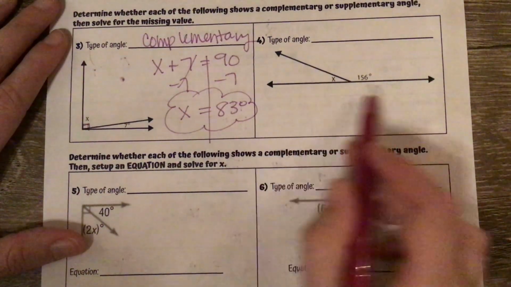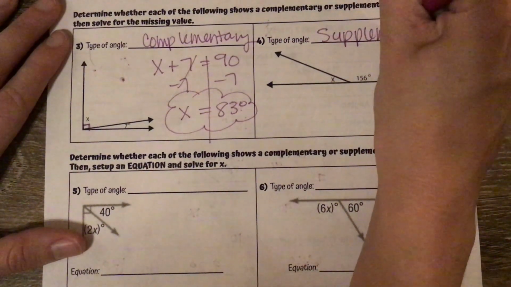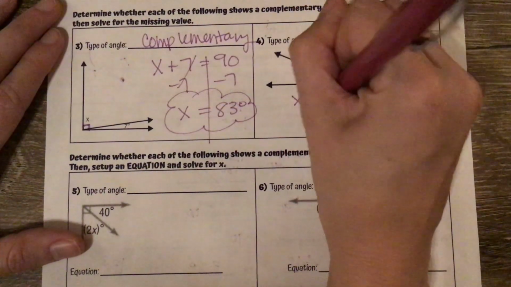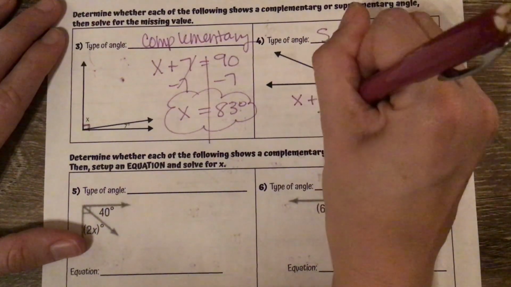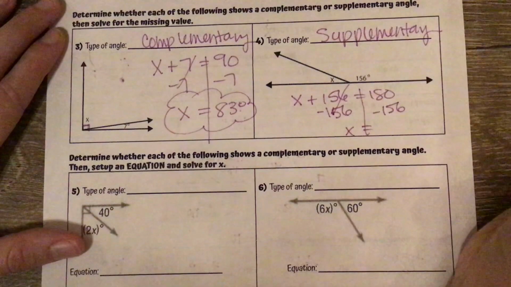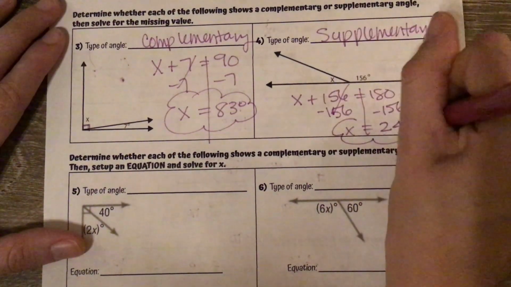Number 4, they form the straight line, so they are supplementary. X plus 156 equals 180. Minus 156, we get x equals 24 degrees.